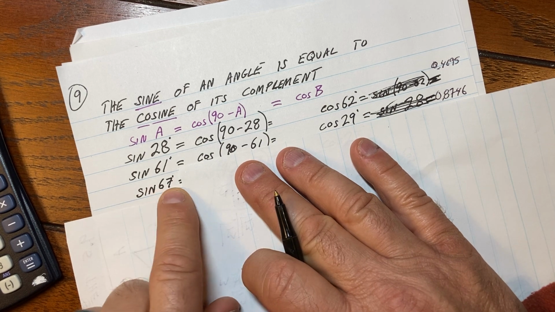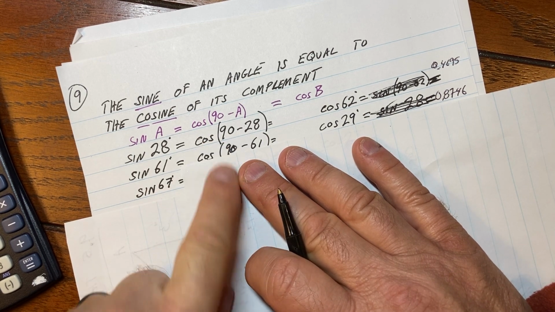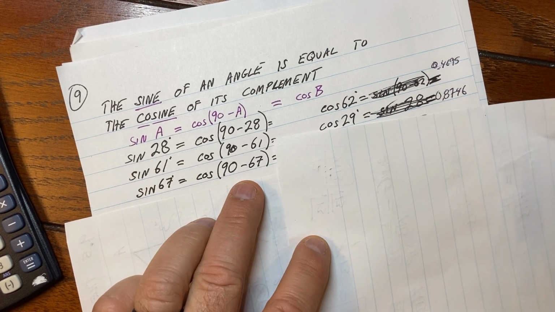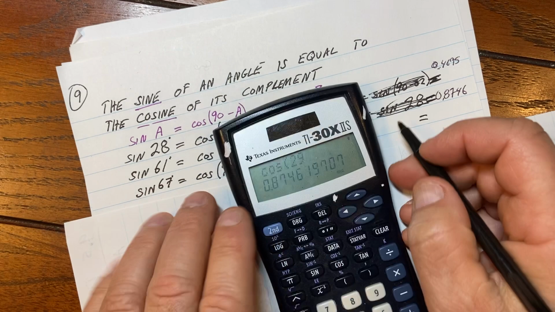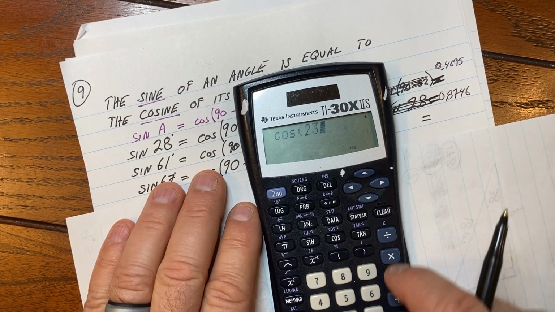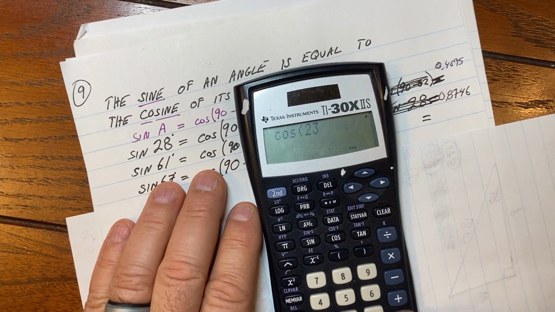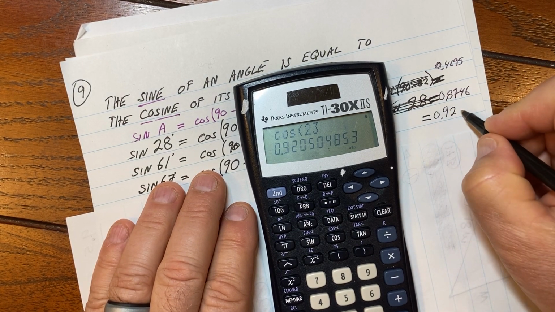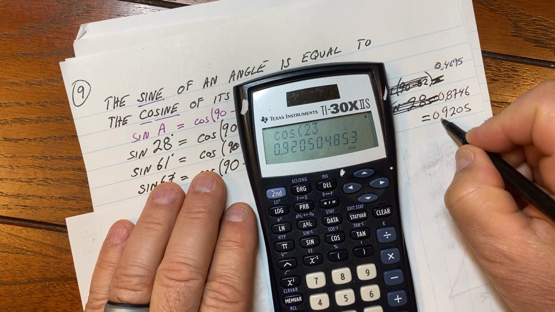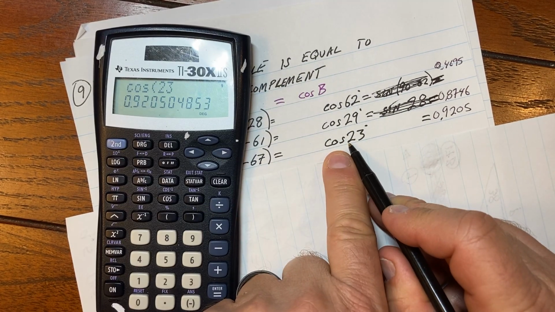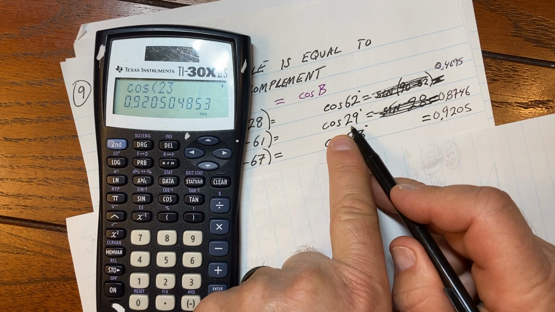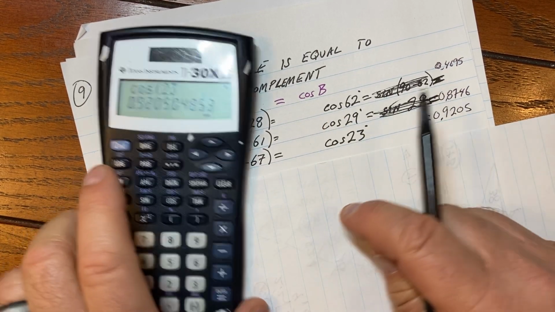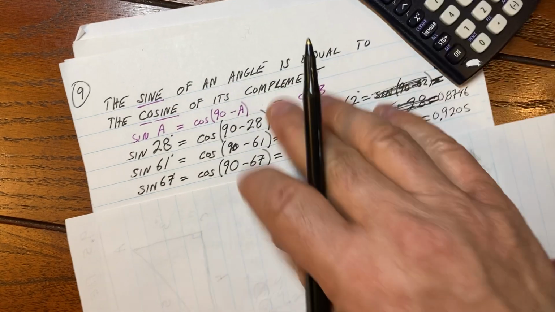Okay, let's do sine of 67. That's going to be the cosine of 90 minus 67, and 90 minus 67 is 23. Cosine of 23. You should be doing this on your calculator right now, to see if you're getting the same numbers. Make sure that when you do cosine of 29 and cosine of 62, you get those numbers. This is where you want to practice with your calculator.